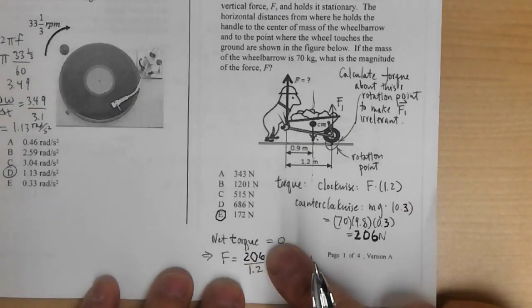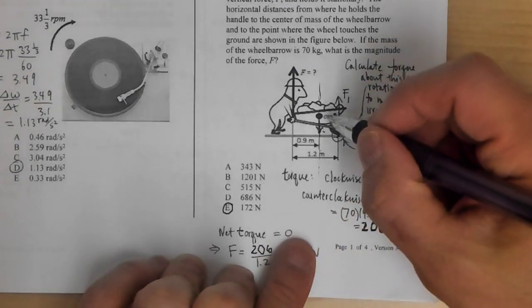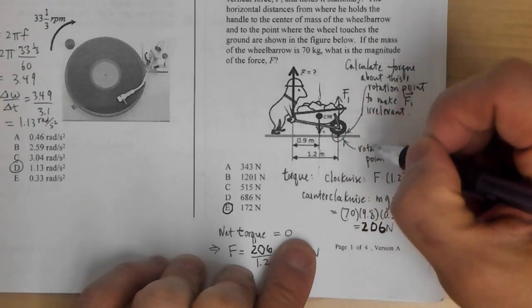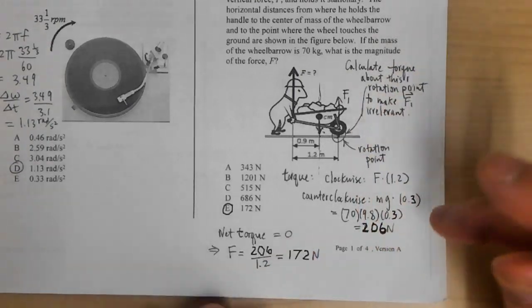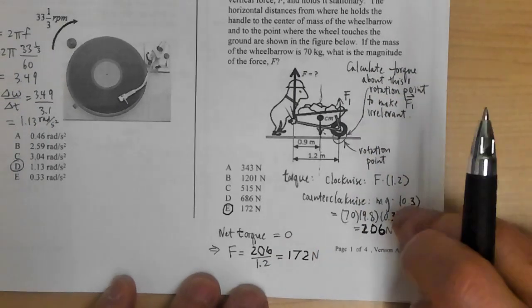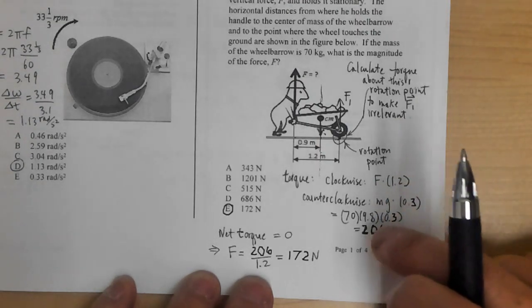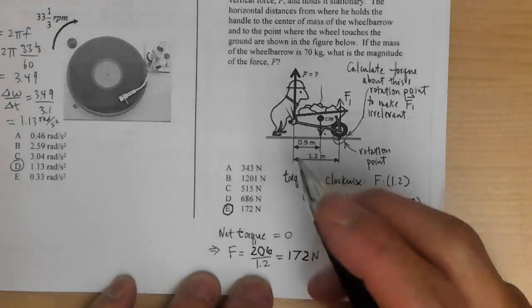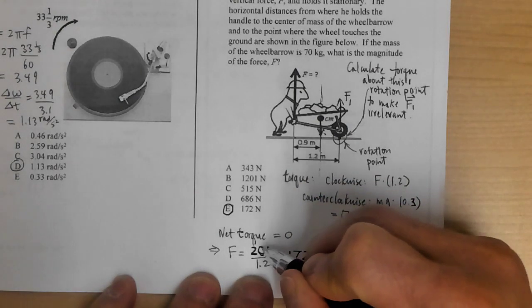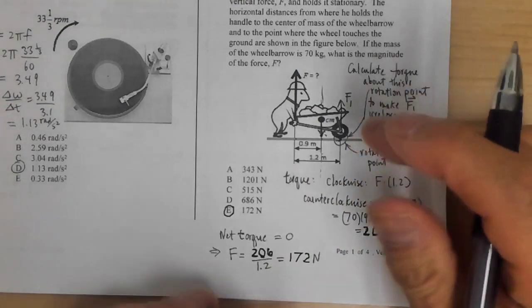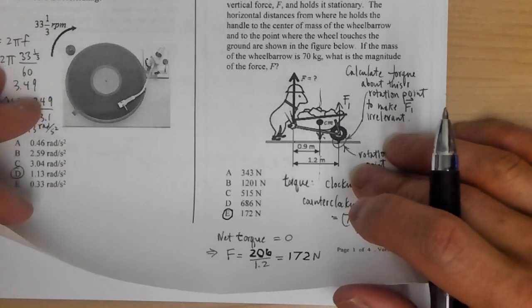And so I said the net torque is 0, so this guy is going this way. It's a torque this way, which is counterclockwise. So the sum of the clockwise torques must equal the sum of the counterclockwise torques. So F times 1.2 is equal to 206. So F is equal to 206 divided by 1.2. That comes out to 172.